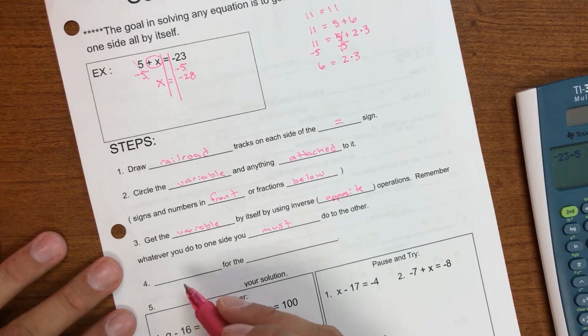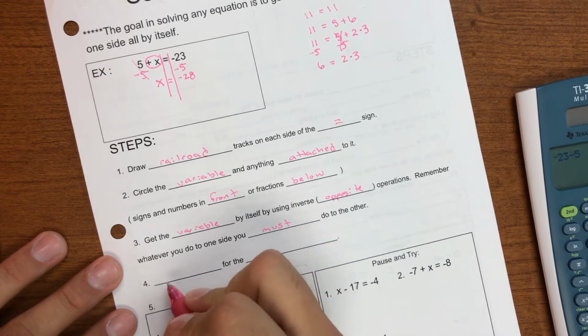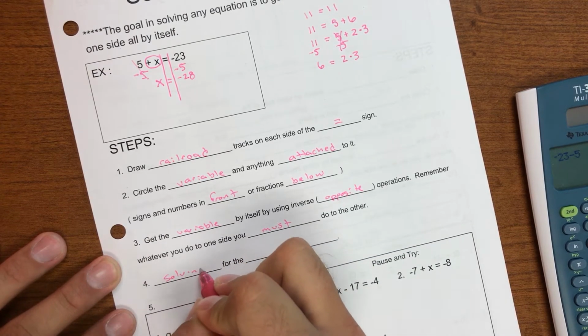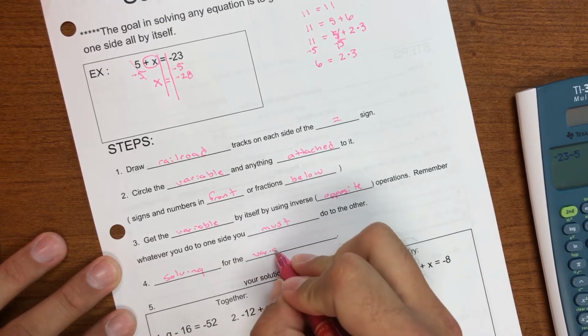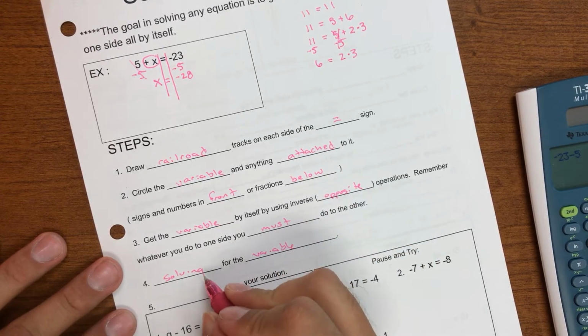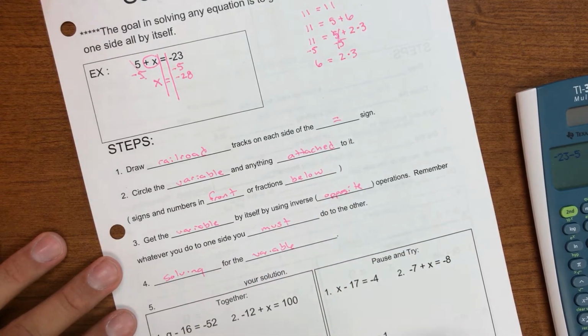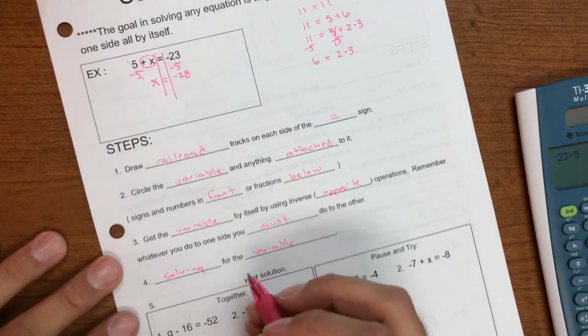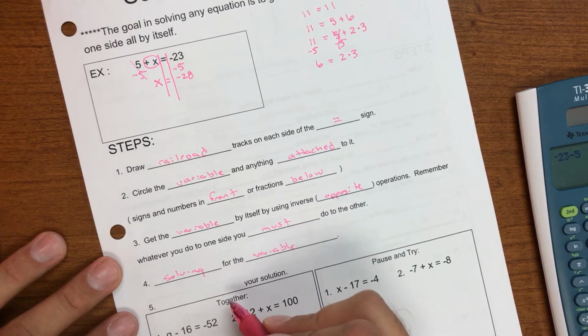Step 4, we've kind of already done that. That's just solving for the variable. And again, today that kind of is blended in with step 3. Later, that's going to be a little bit different. And I just want you to get in the habit of going through these steps. Now, step 5 is what we practiced yesterday.